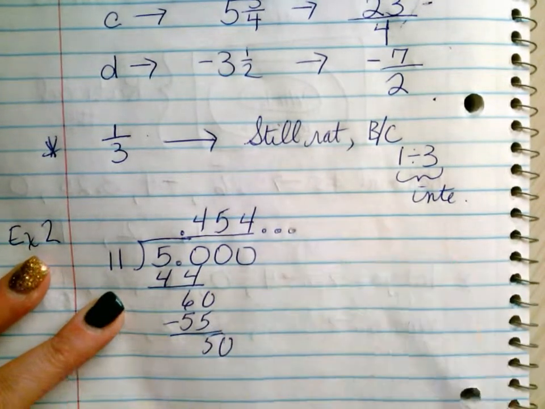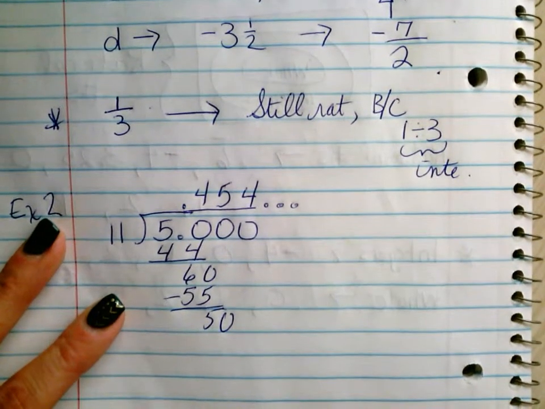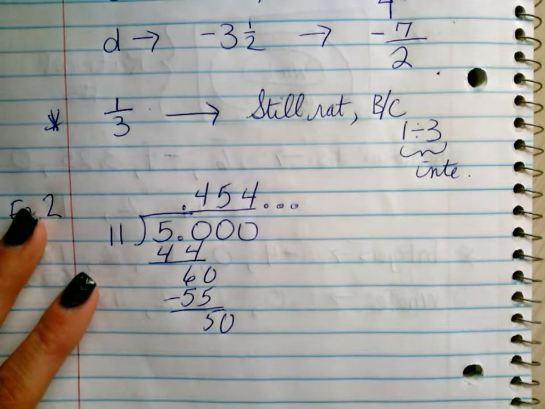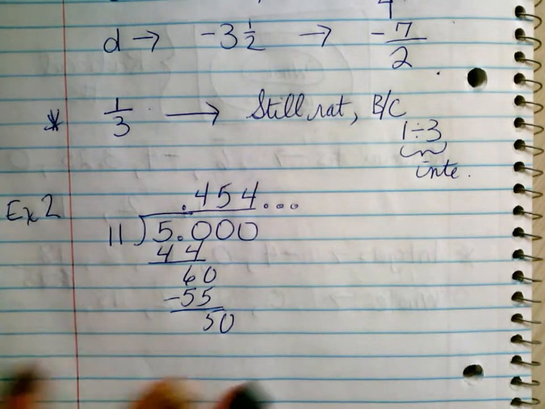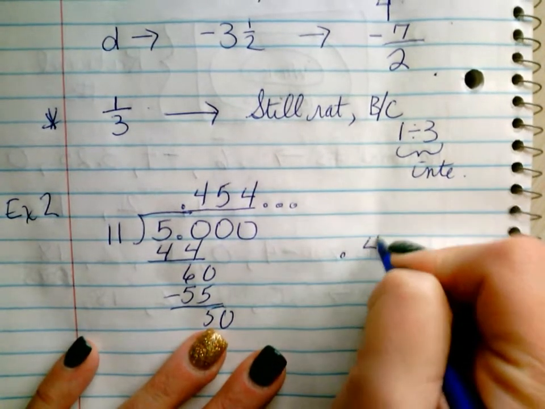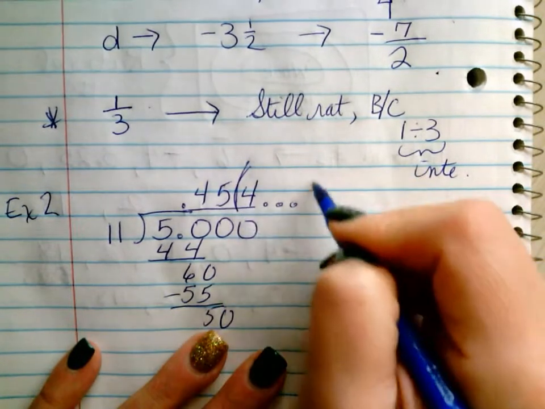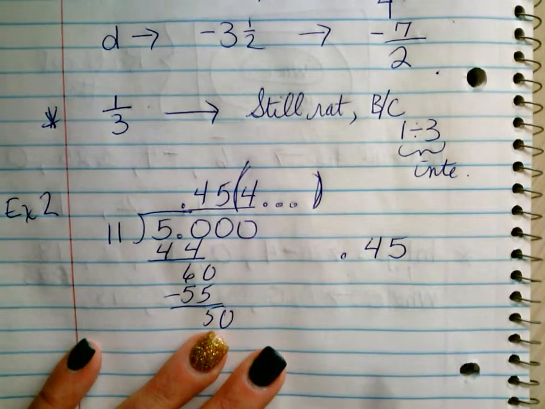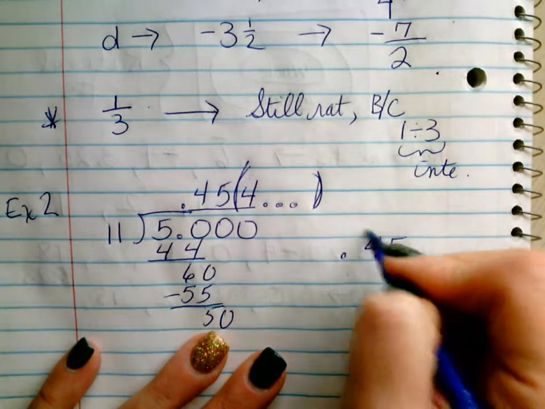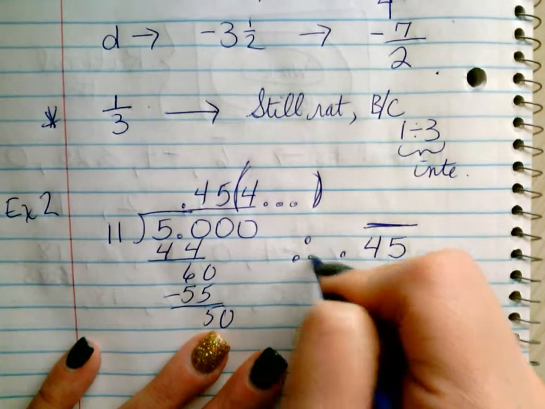Is anybody starting to see a trend? Okay, that is a repeater. So instead of writing 4, 5, 4, 5, 4, 5, 4, 5, you write what repeats, which is the 4 and the 5. Okay, this is where the repeating began. Write what has repeated with a line over it.